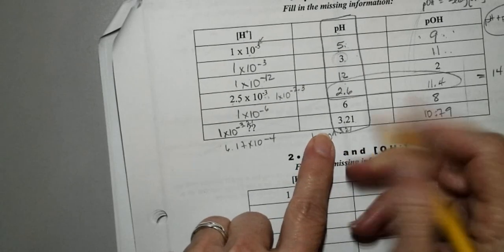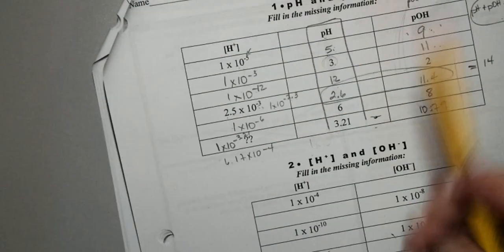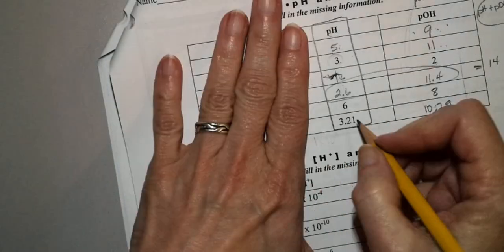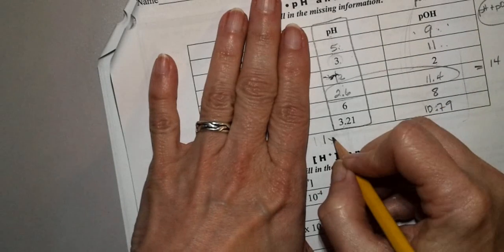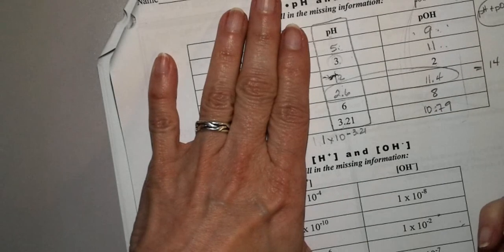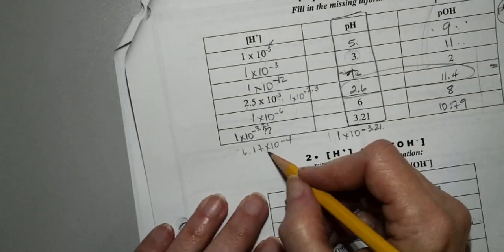And I'm sure there's some simpler way, and I'll go look in my stuff after this class period. So I put it in my calculator because I know that this would be 1 times 10 to the negative 3.21, right? Yes? Yeah. So I put it in my calculator and then hit enter, and it gave me 6.17 times 10 to the negative 4. That's the hydrogen ion concentration.